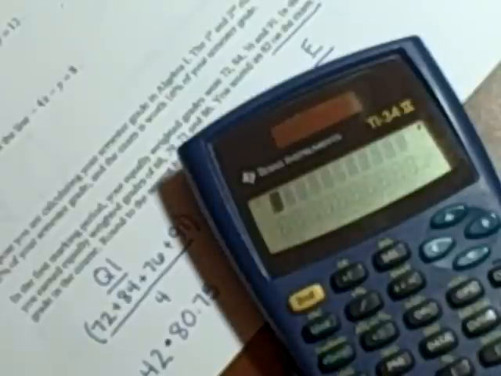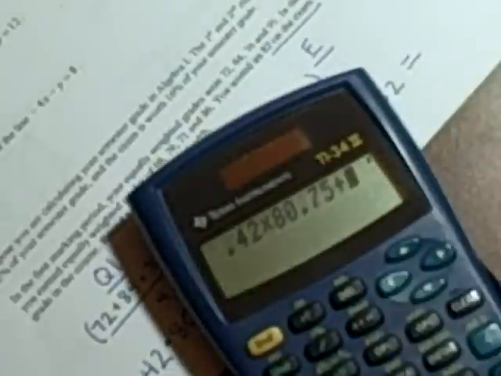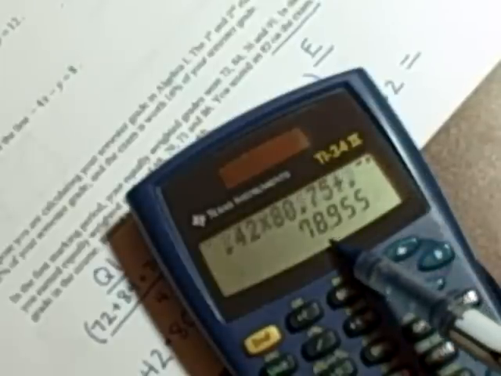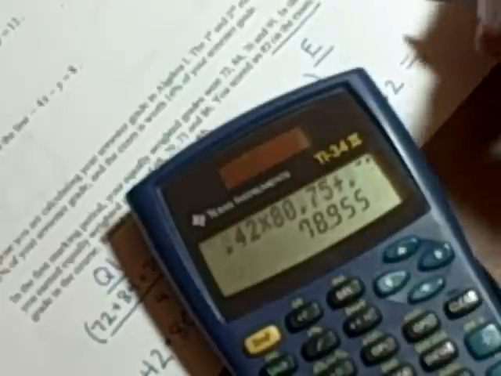If you wanted to do these as 3 separate pieces and then add together, you could. But just to save you some time, we're going to do 0.42 times 80.75 plus 0.42 times 76 plus 0.16 times 82. And that gives me a 78.955. I would probably just round that up to a 79.